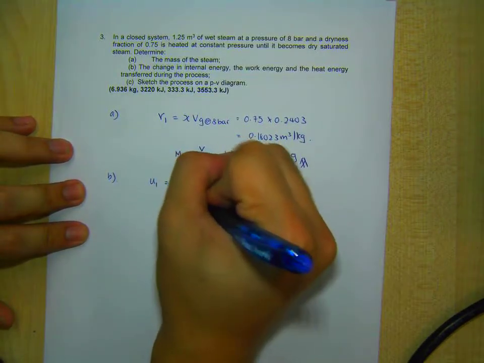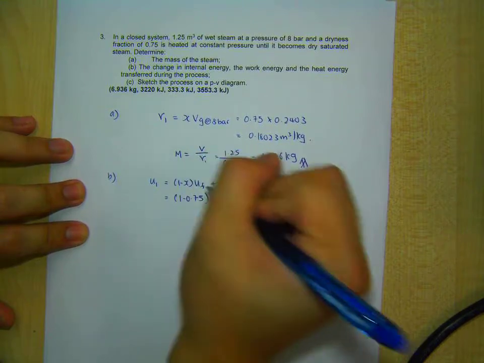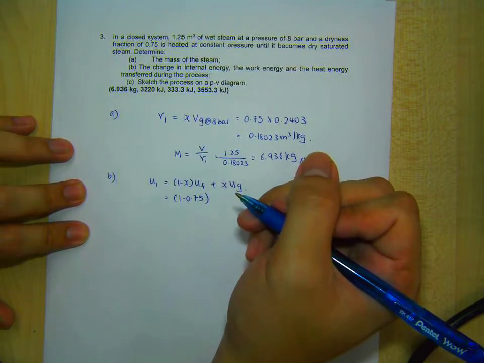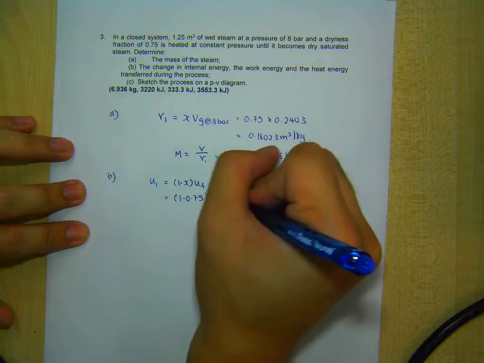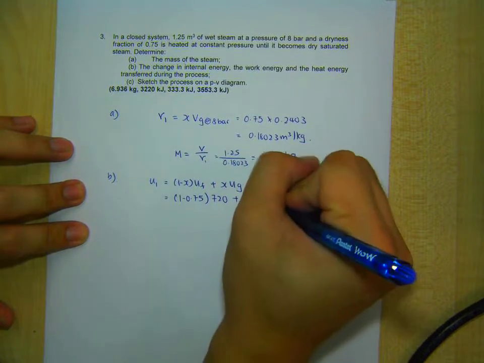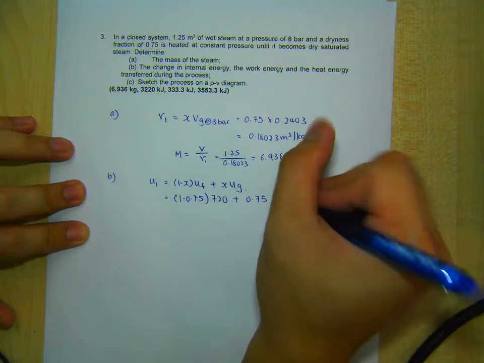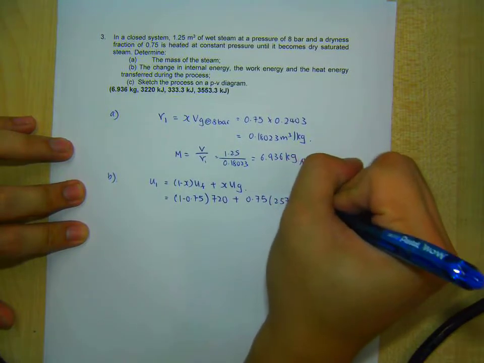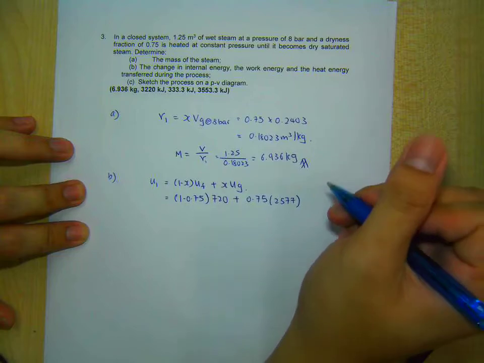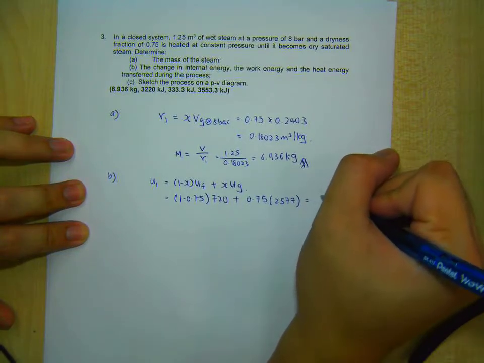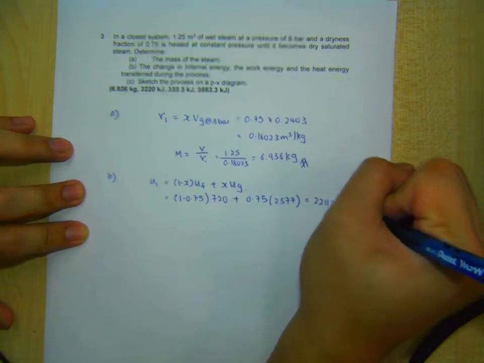Okay, so 1 minus 0.75. UF again is UF at 8 bar. So UF at 8 bar you will get 720 plus 0.75 times UG, also at 8 bar. So this will be 2577. Okay, so this total value will give you 2112.75.